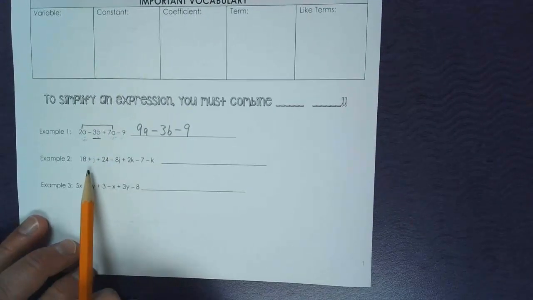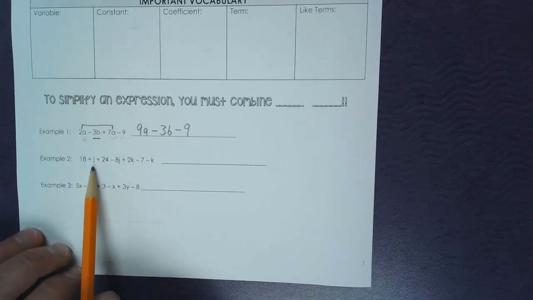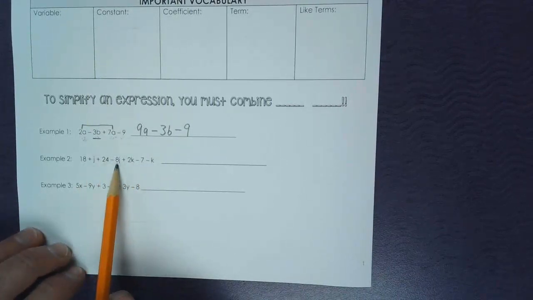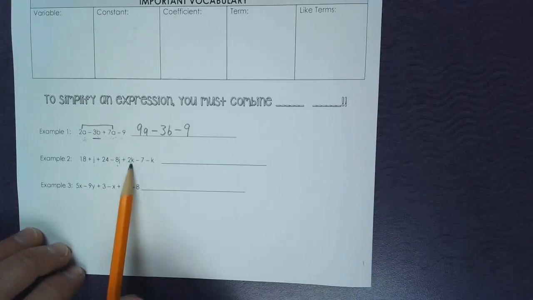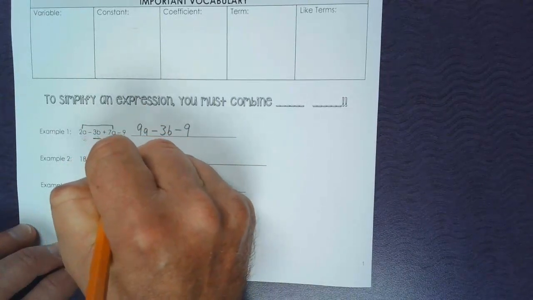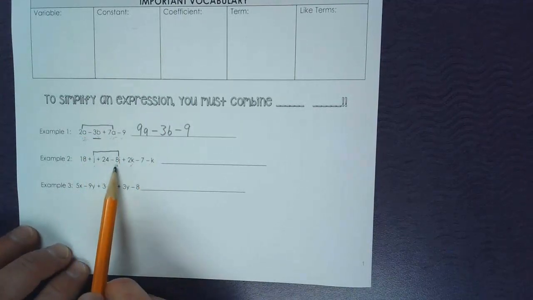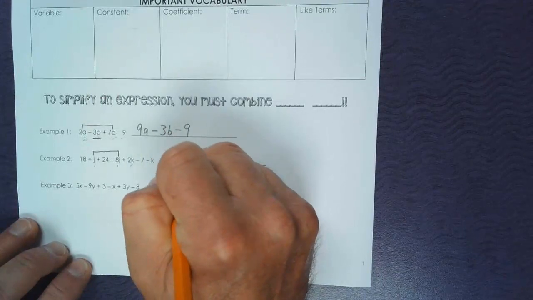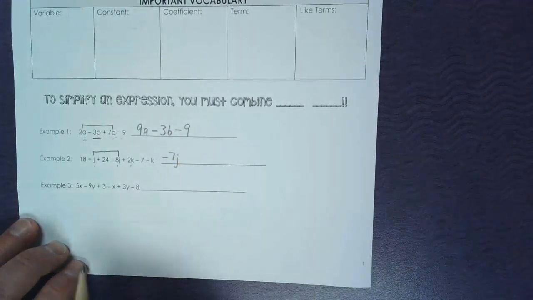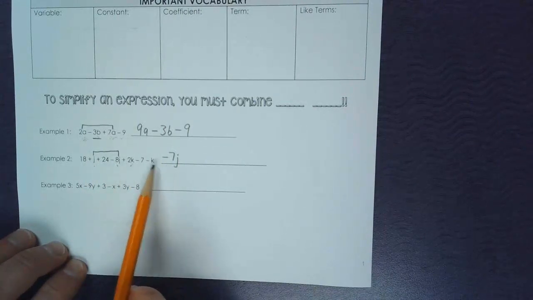There's a lot of terms here, 1, 2, 3, 4, 5, 6, 7 terms. I see there's a 1j, there's a minus j, 8j. I see there's a 2k and a minus k. So let's take the j's first. Now, here's the key. You've got a 1j minus an 8j. That is going to be negative 7j. So let's do that again. 1j minus an 8j. That's going to give us a negative.